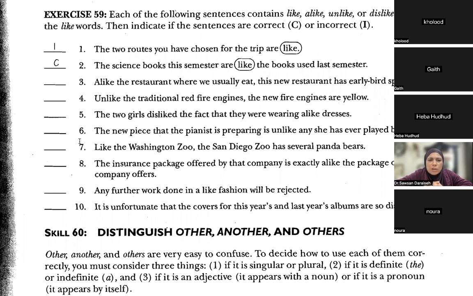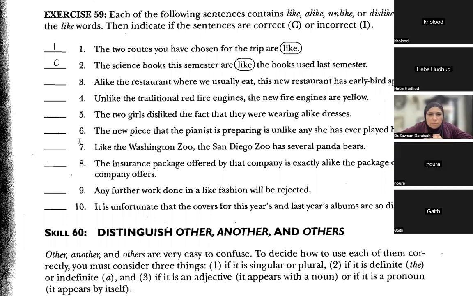Number 9: any further work done in a like fashion will be rejected. It's correct. Alike can't come after a singular noun like this, but here, fashion is singular, so we can use like. In a like fashion means by imitating, not creating or constructing.